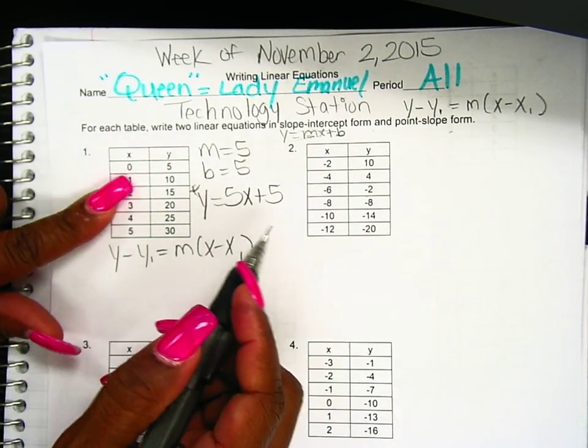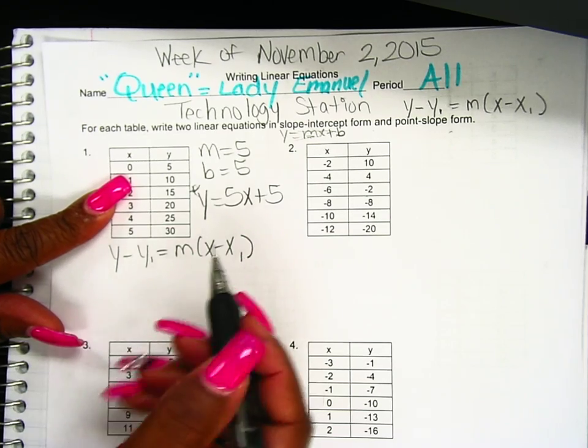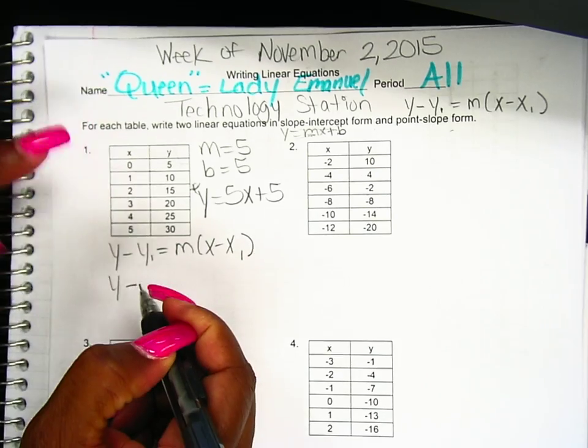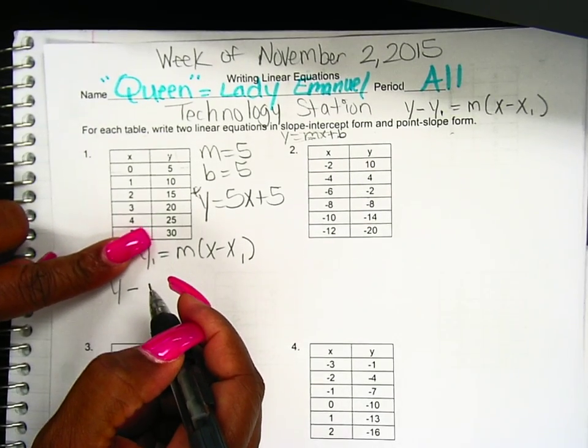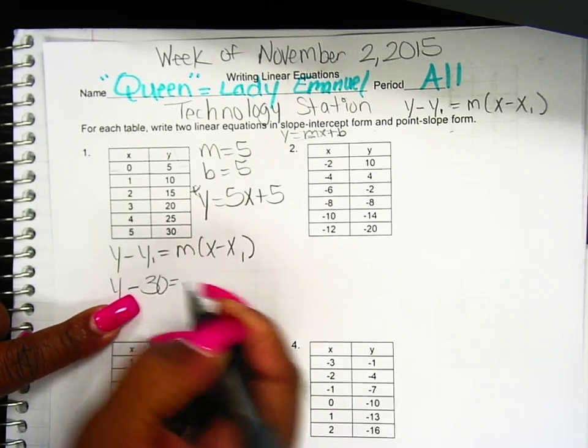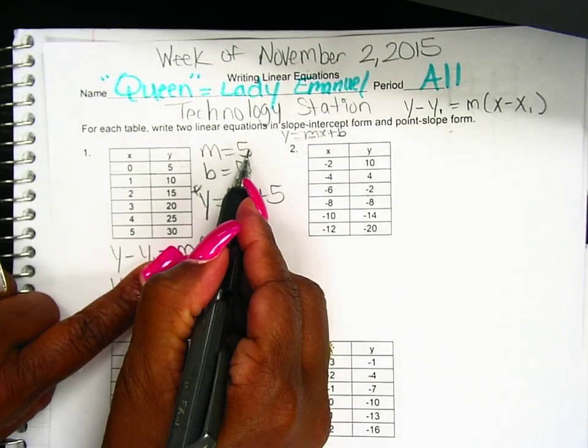It doesn't matter which point you use, okay? It doesn't matter which point. So I'm going to say y minus, and I'm going to use the big number so it can seem harder. The y here is 30, so I'll write 30 equals, the slope they told us was 5.